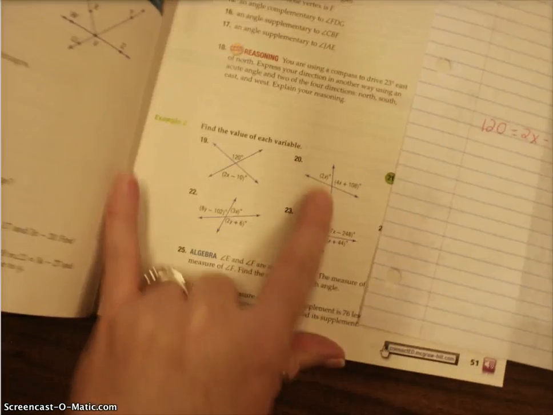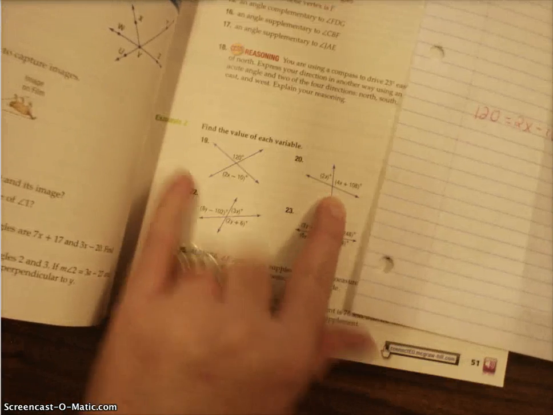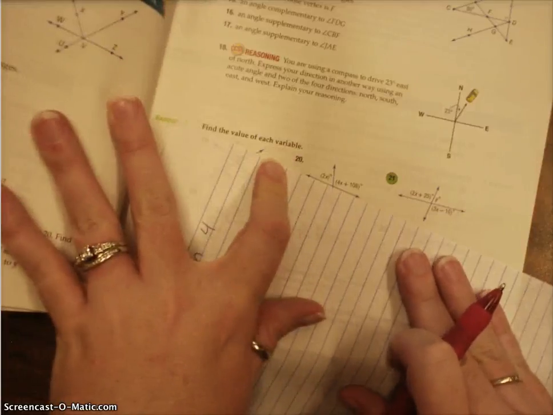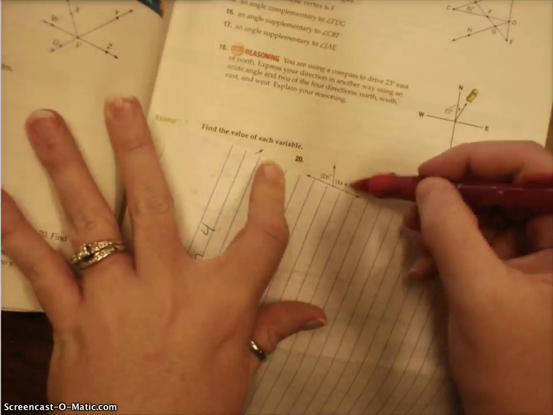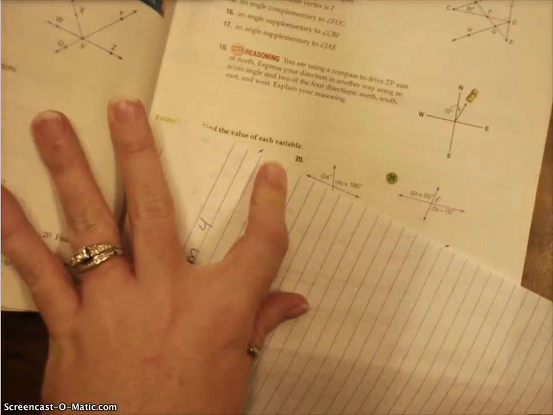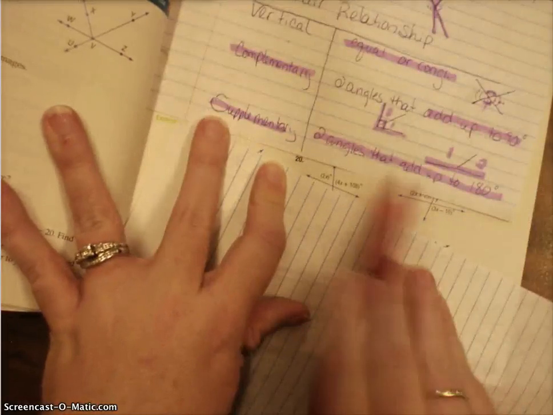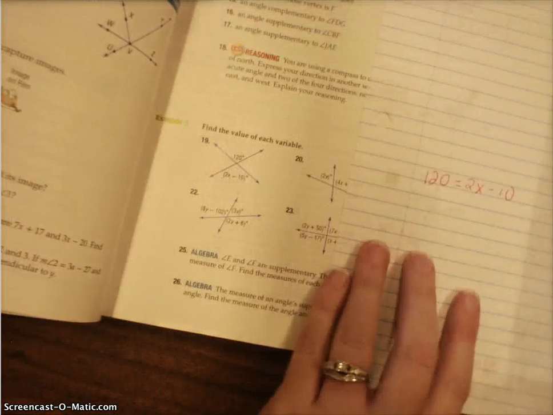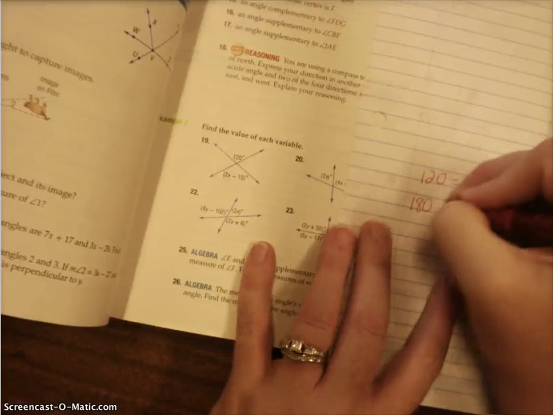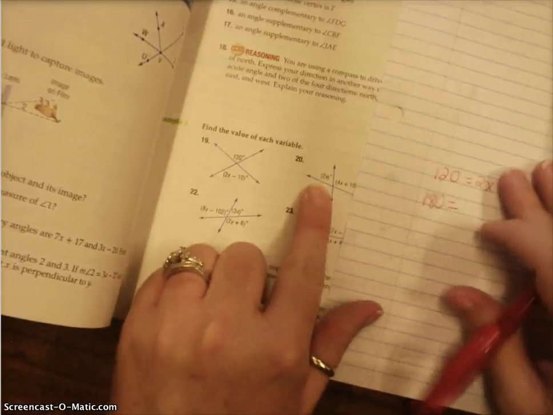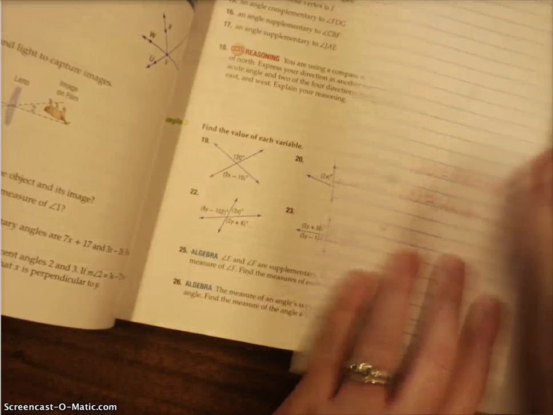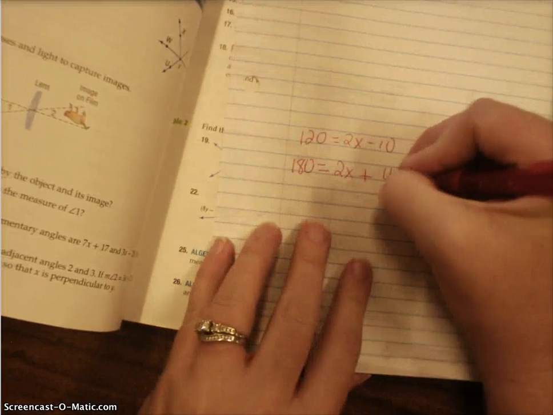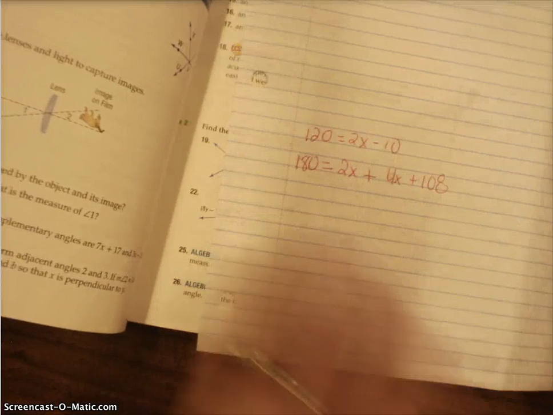Number 20. These are vertical angles, but they didn't ask us what this one down here was, did they? Well, what do we know about a line? Well, we know that both of these angles, they're on a line, so they have to equal 180. So now we have just a slightly different problem. We have 180 equals this one, 2x, plus this one, 4x plus 108. And then we solve.